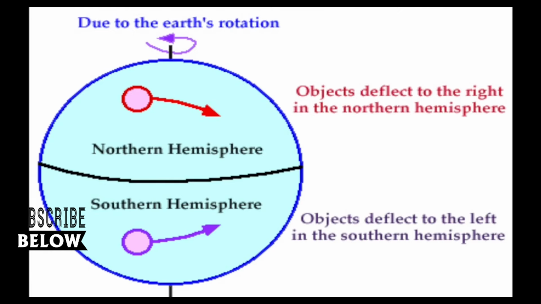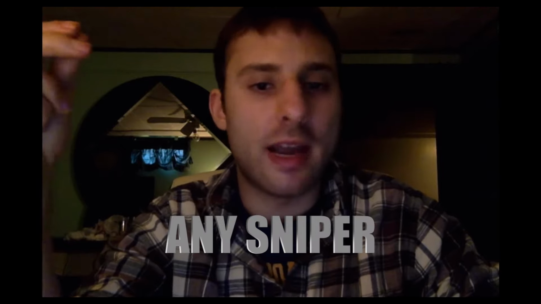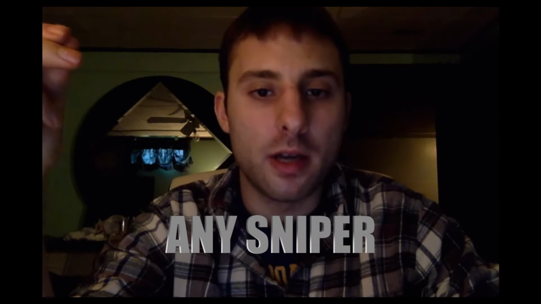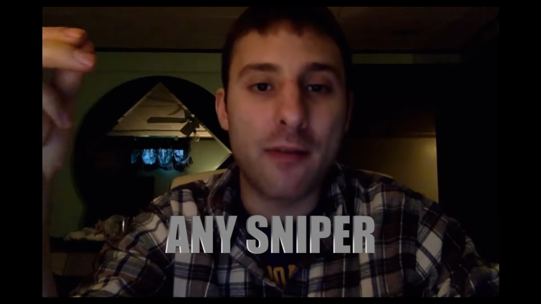Now, another thing we need to take into consideration is the Coriolis effect. This indeed proves that we are on a spinning structure, and there is no debating this, because snipers, for instance, and you can ask any sniper in the military, you don't have to go to a NASA website to figure this one out. They have to take into account the Coriolis effect when engaging in a long distance sniper shot, okay? And if they don't, they miss, okay?